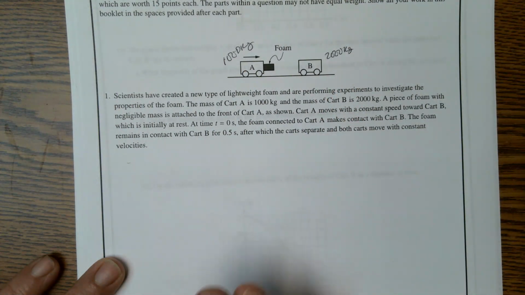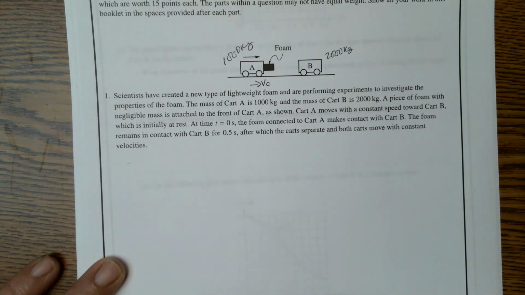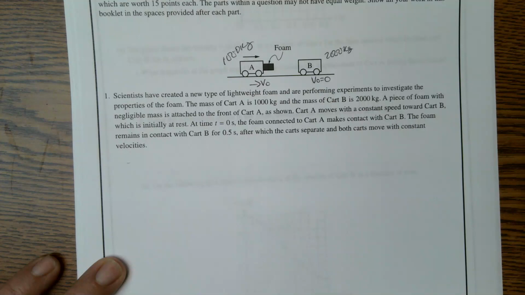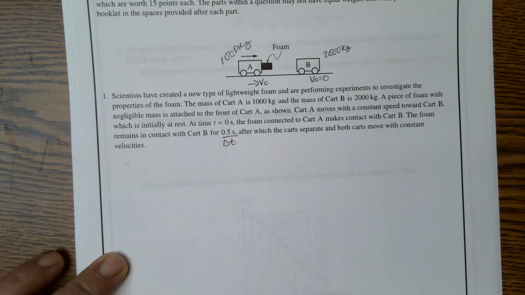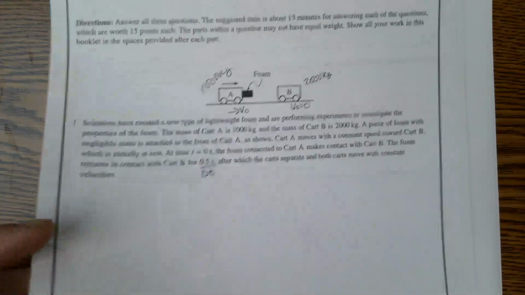All right, and it says a piece of foam with negligible mass is attached to the front of cart A. Cart A moves with a constant speed, we don't know what it is, but it's V naught of some sort, toward cart B, which is initially at rest. So its V naught is 0. At time 0, the foam makes contact with cart B. It remains in contact for 0.5 seconds, which is our delta T, after which the carts separate and both carts move with constant velocities. So I know my story.